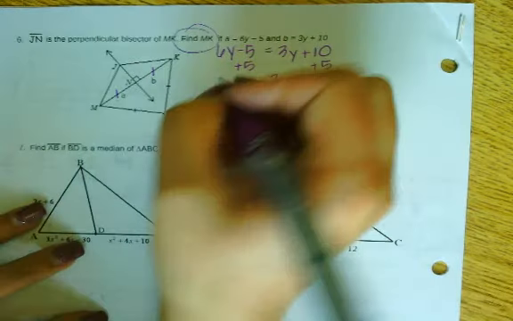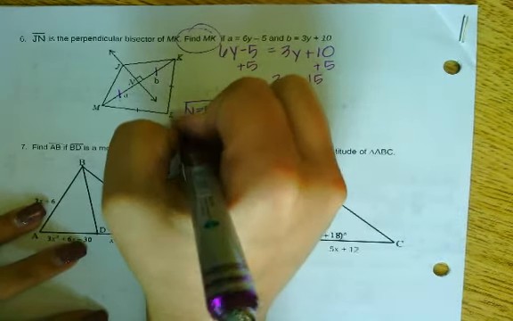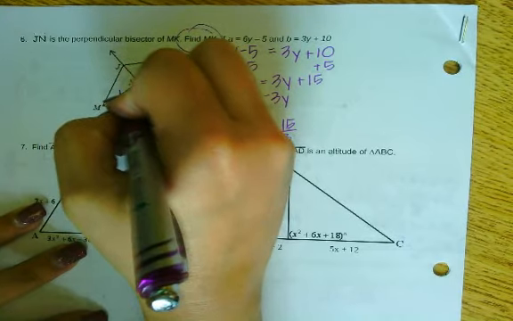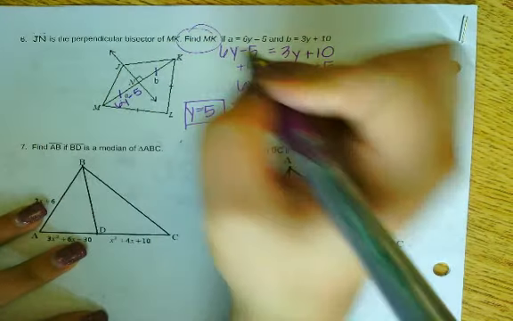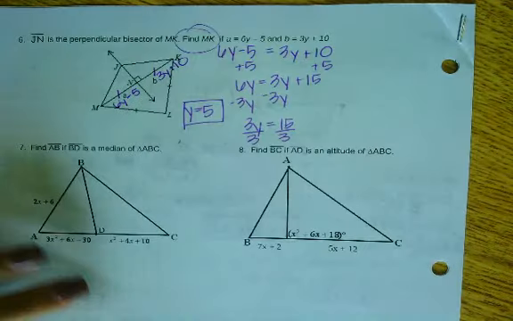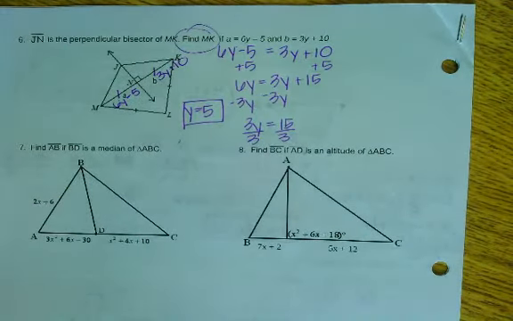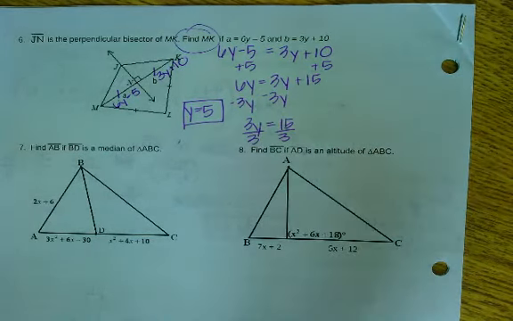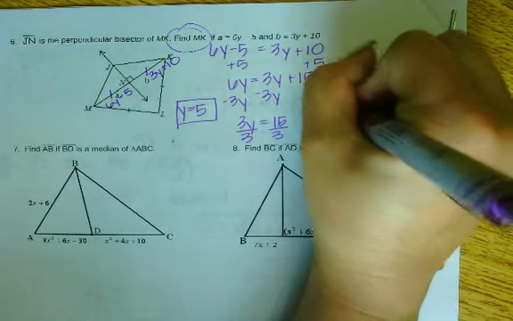What did you get, Justin? 50. Very good. So MK is equal to 50 units. See how you have to know the perpendicular bisector goes to the midpoint. That way you know A and B are congruent.